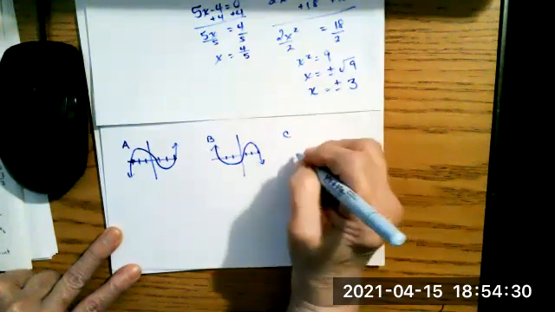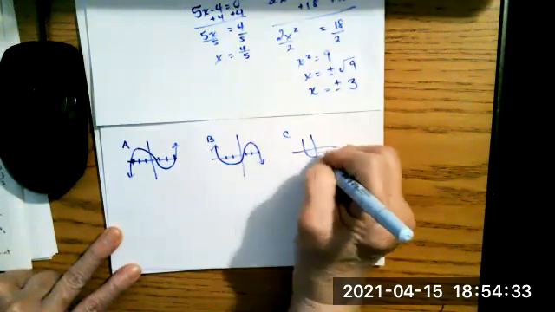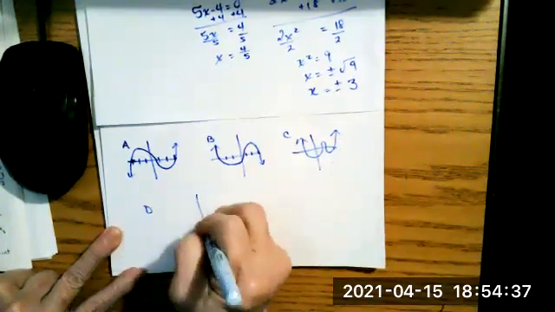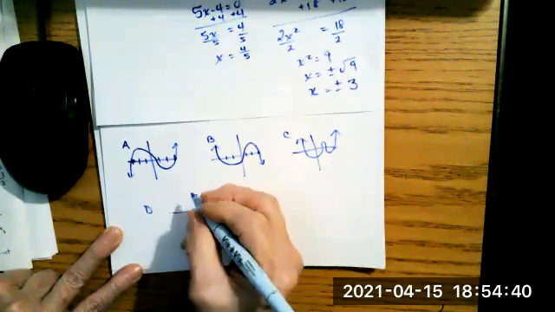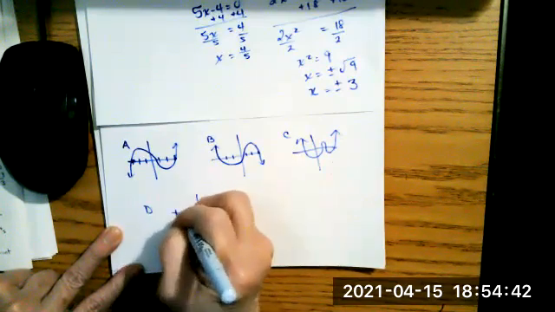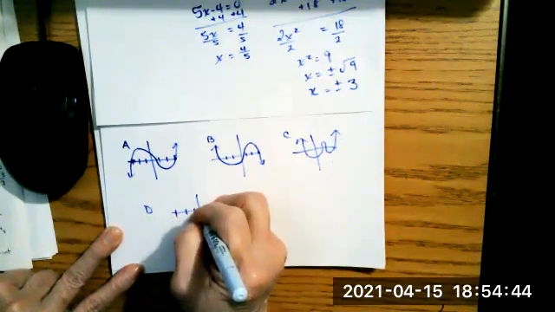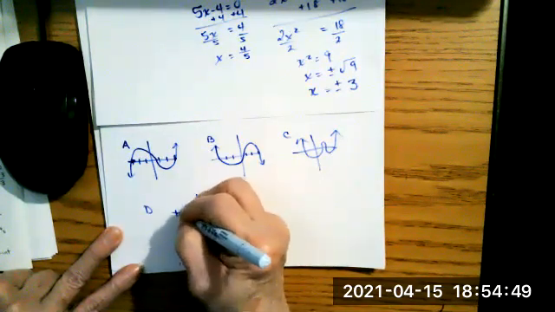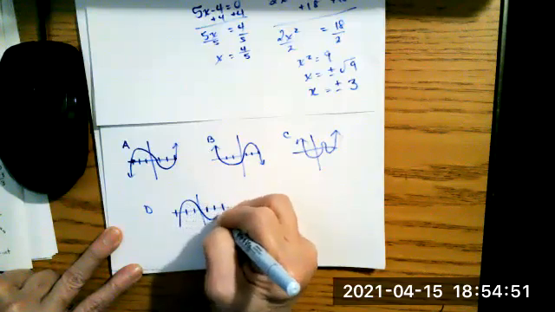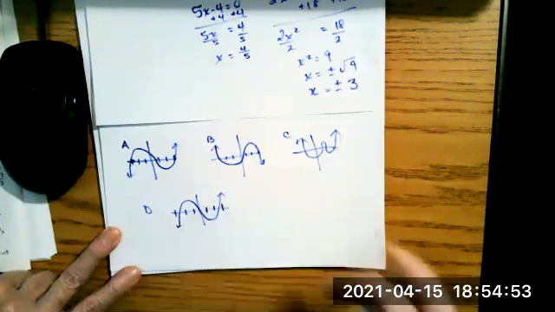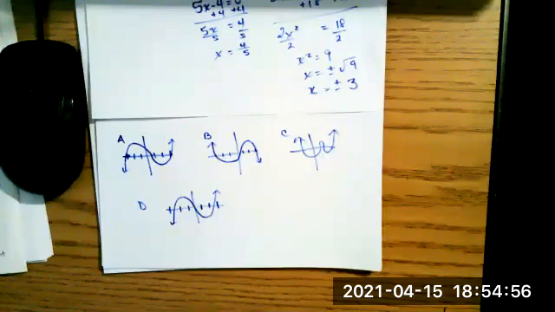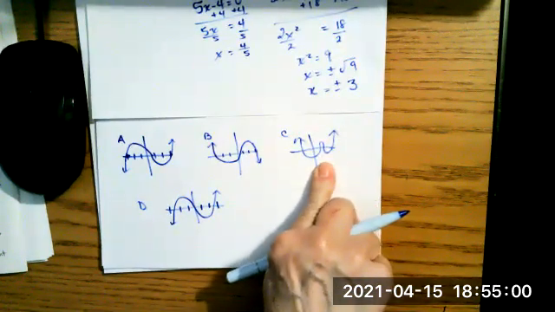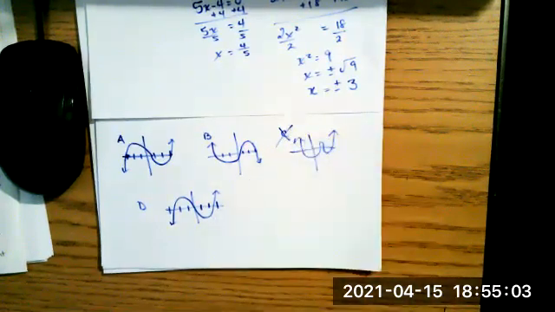C looks like this. And D looks like this. Okay, so can you tell me? We can eliminate this one, can't we? Because it's an even power and we've got an odd. So that one's totally eliminated.